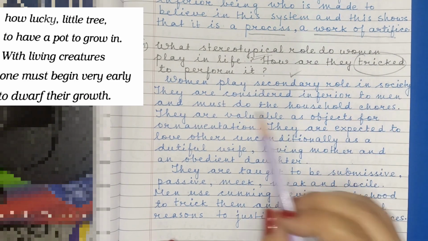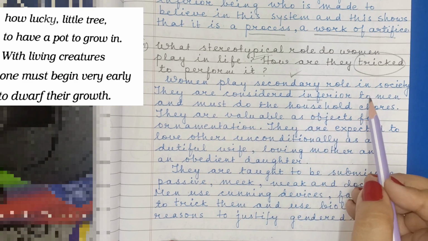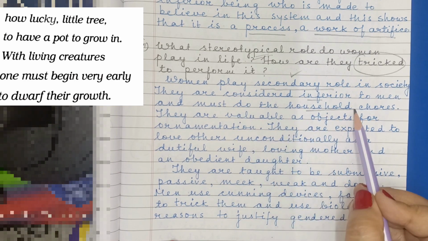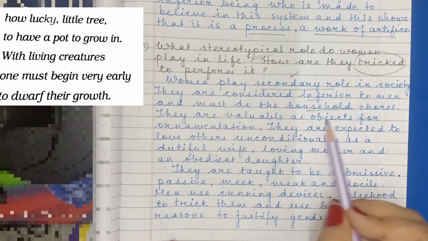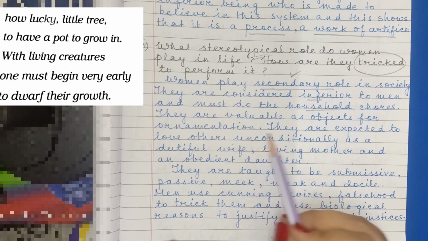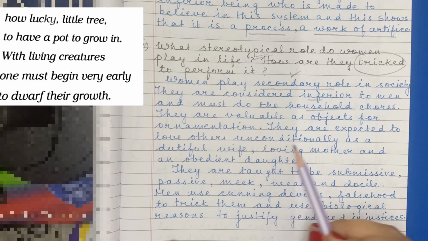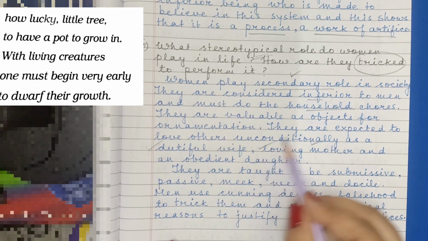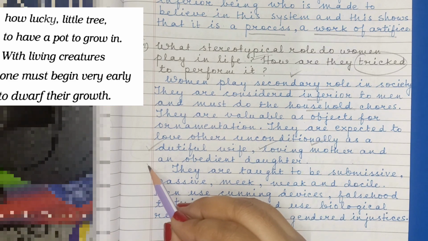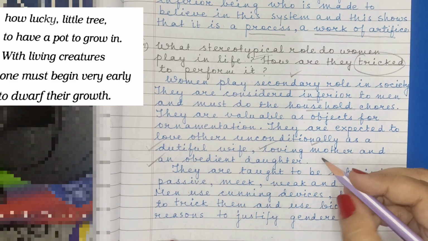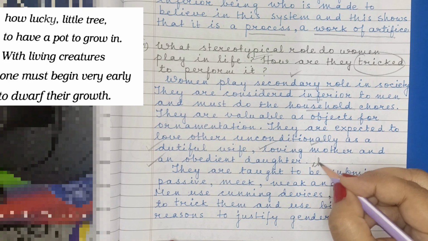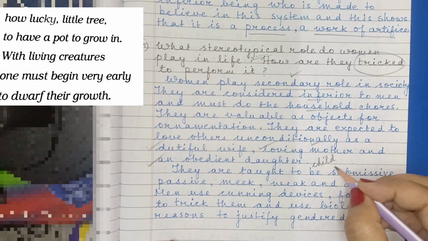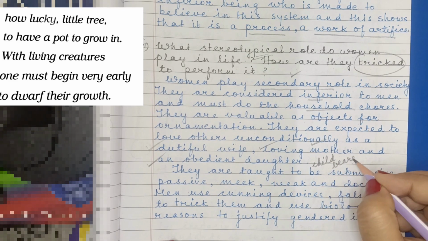In society, they are considered inferior to men and must do household chores. They are valuable as objects for ornamentation. They are expected to love others unconditionally as a dutiful wife, loving mother, and an obedient daughter. And you may also add another thing. They are child bearers. Use this word in your answer.